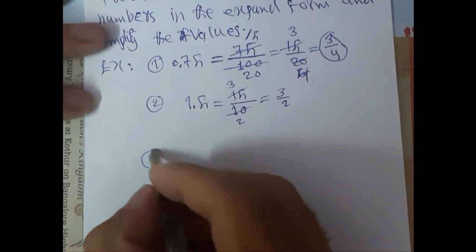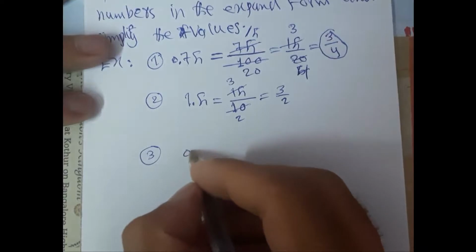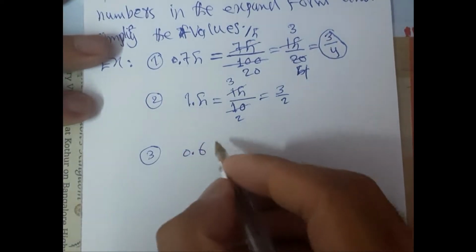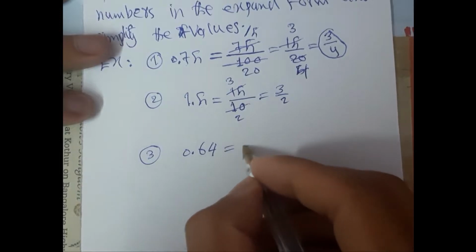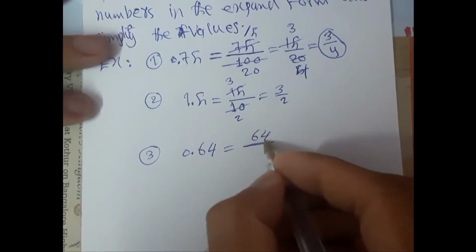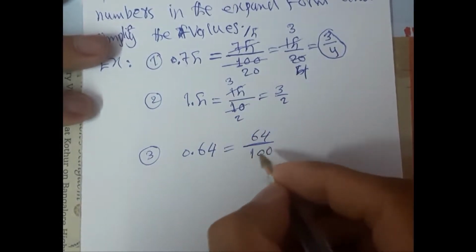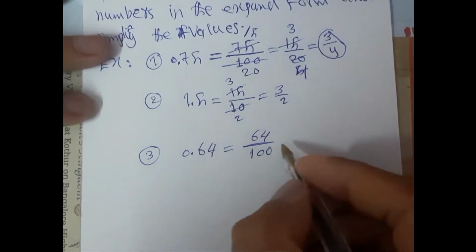Number 3, 0.64. It is equal to 64 divided by 100. We have two decimal places here.